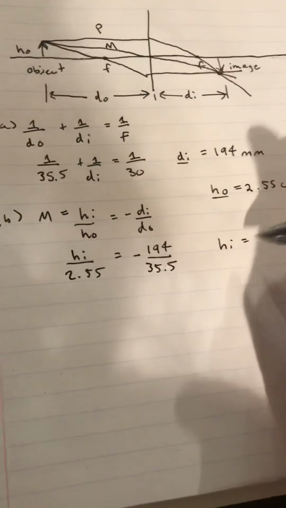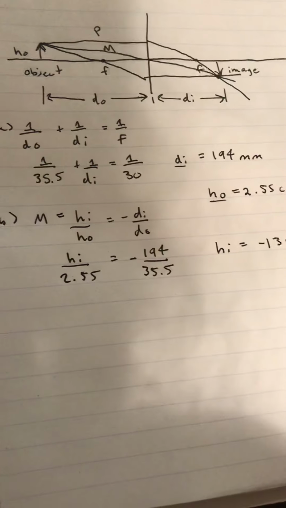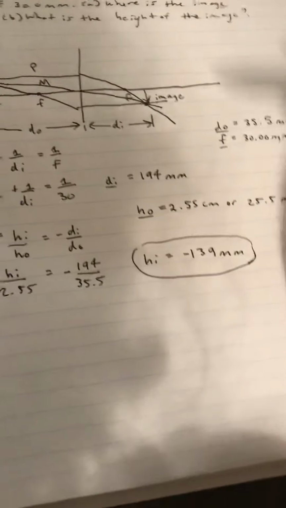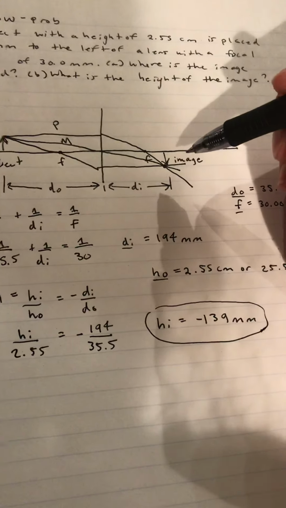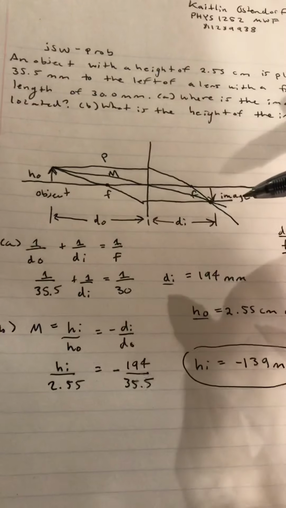And this ends up coming to negative 139 millimeters. And this negative right here makes sense because, as we can see from our ray diagram, the image is inverted, it's upside down. And that's all for the problem. Thank you very much.